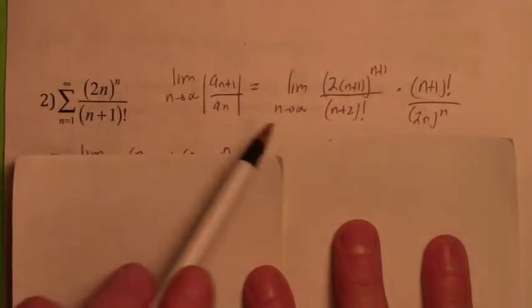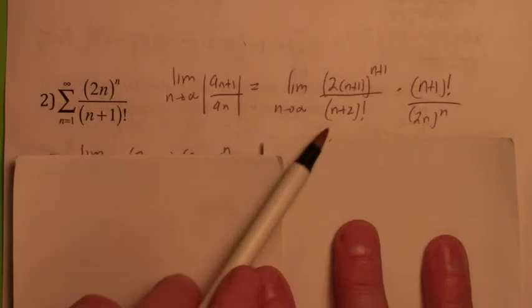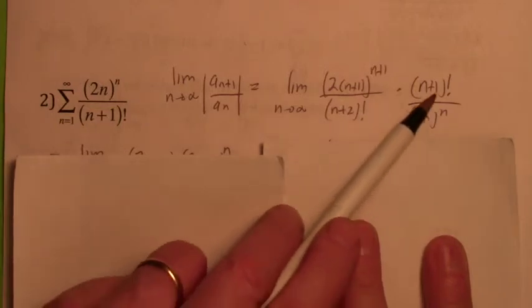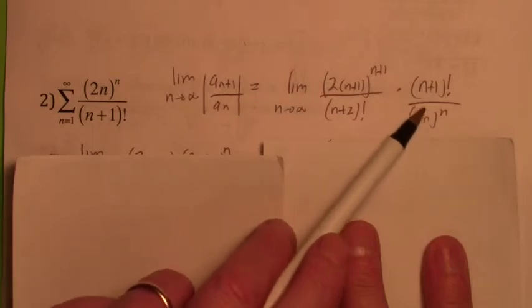You replace n with n plus 1, you get this. And when you replace n with n plus 1 here, you get n plus 2 factorial. This is not a sub n. This is the reciprocal of a sub n. So that's just a nice shorthand way to write it.